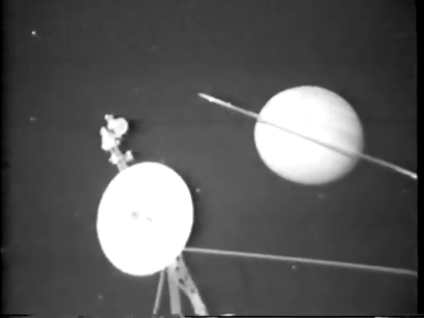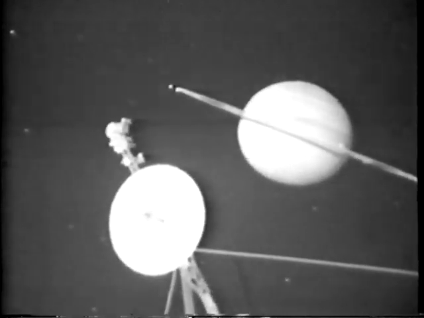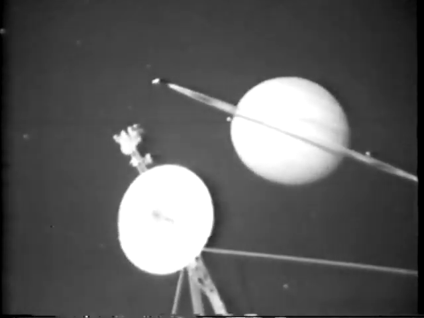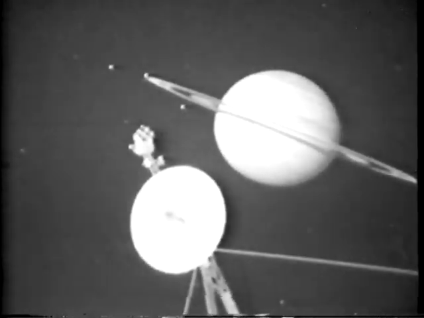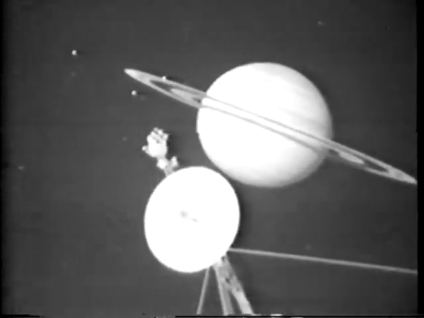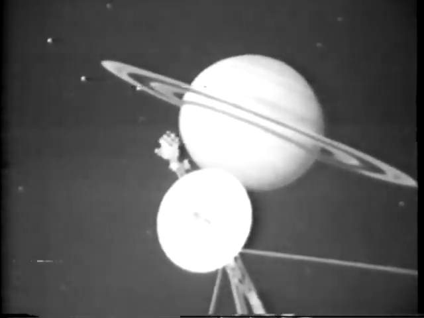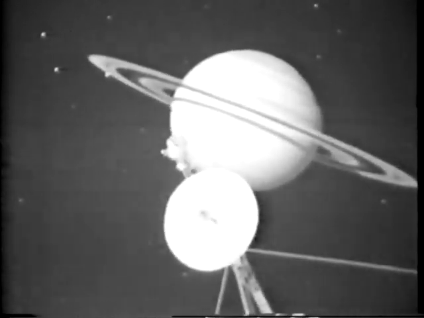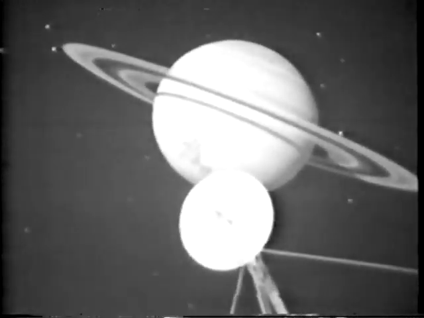So the production of a sequence like this, which is almost 5 minutes continuous, it took about 3 weeks running 24 hours a day to calculate all the frames for this movie. We had 2 computers, one of them was used about half the time and the other one used most of the time, so on the average it's about 3 weeks.